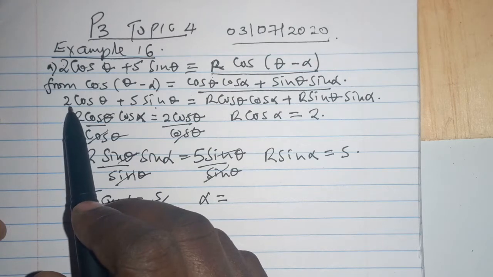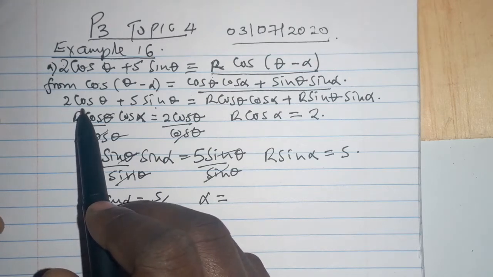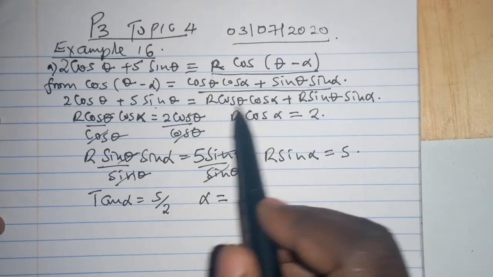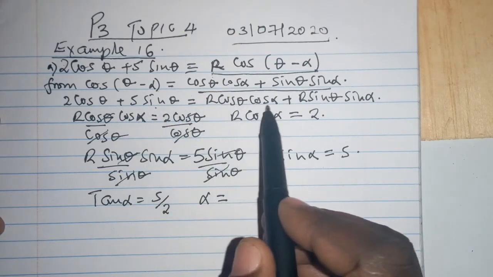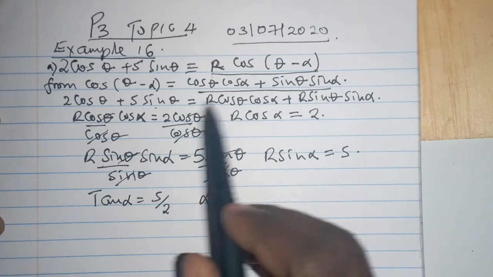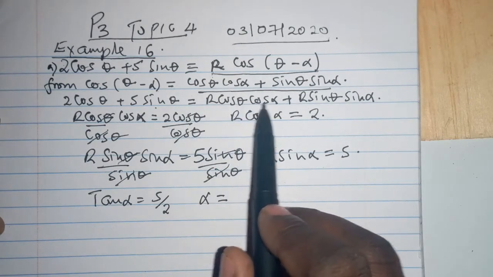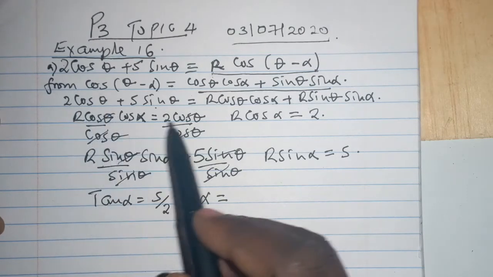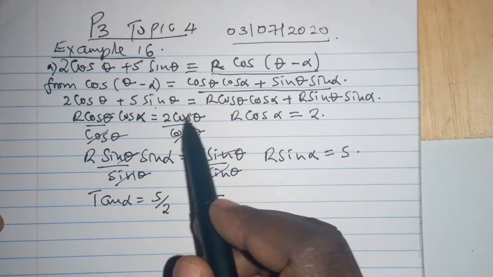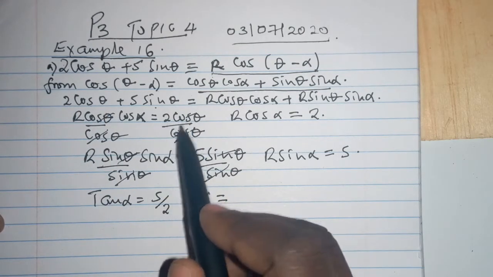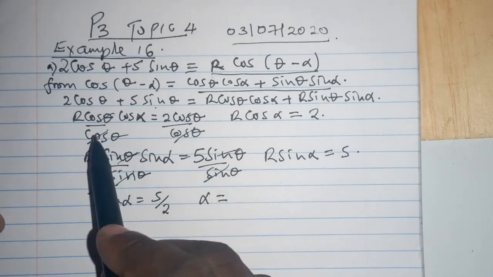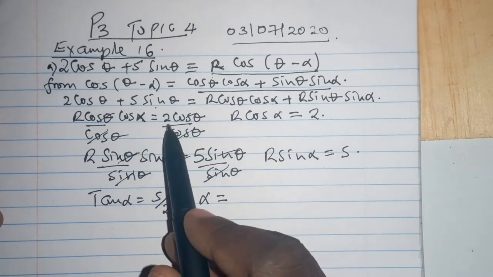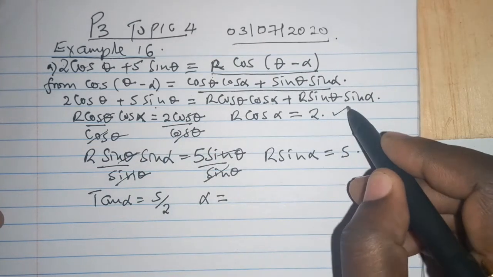This first term has cosine theta, so we look for a term that has cosine theta across, and we can say this is the term. We can say r cos theta cos alpha is equal to 2 cosine theta. We can divide by cosine theta on both sides to be left with r cosine alpha equals 2.